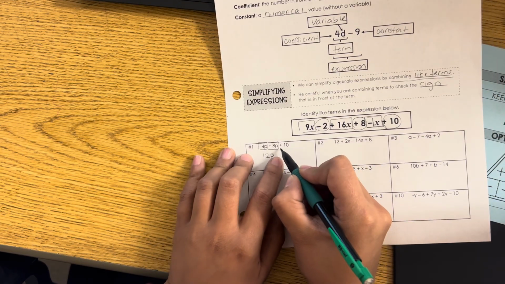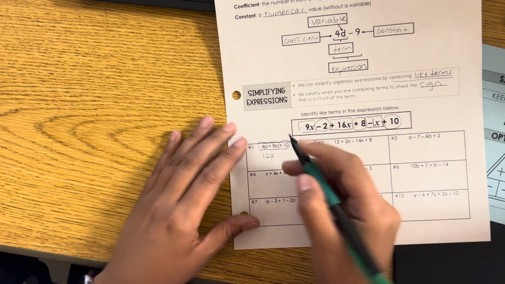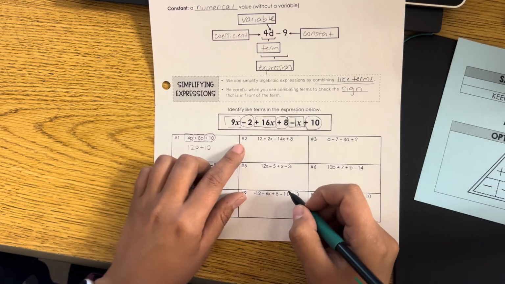Then you have your constants. Now the only constant here is positive 10. There's no other one, so I'm just going to bring it down. So it's plus 10. Let's move on to number 2.